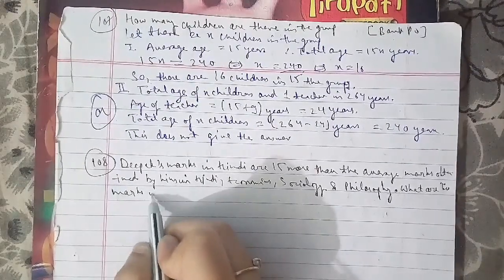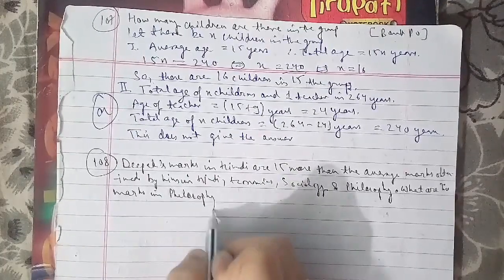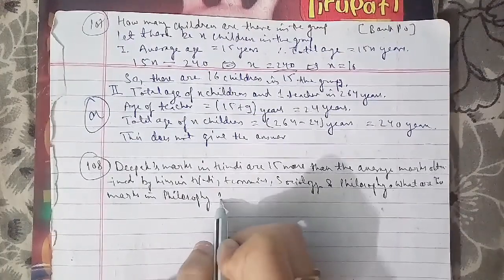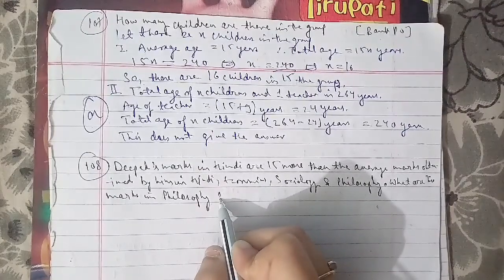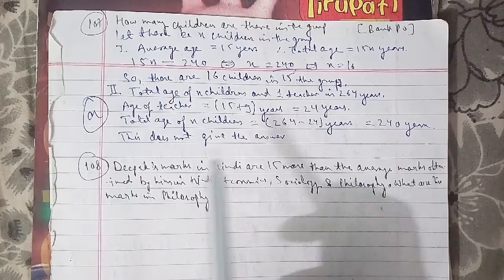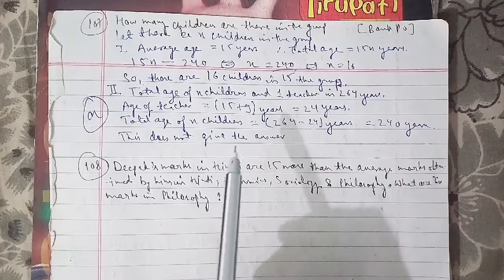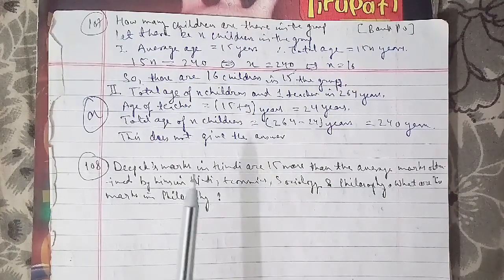Statement 1 is that the total marks obtained by him in Hindi and philosophy together is 120, and the second statement is that the difference between the marks obtained by him in sociology and economics is 120. Let's go ahead for the solution for this, which is very important.